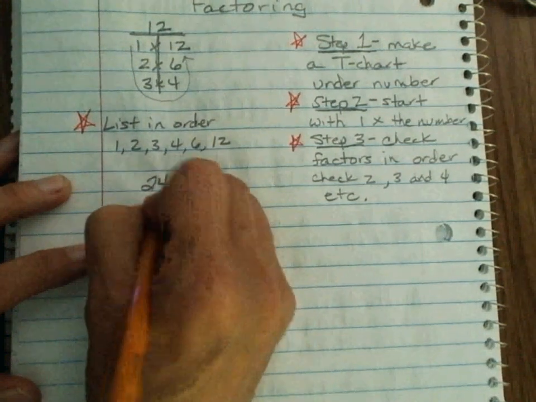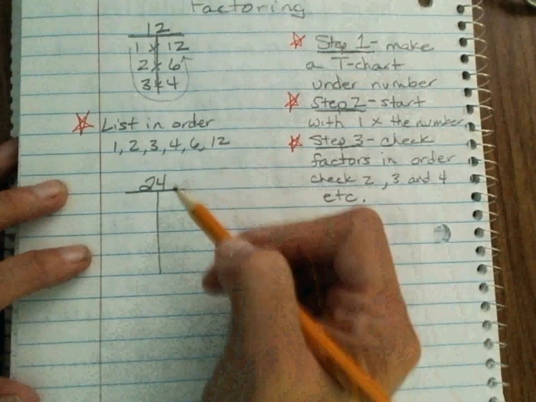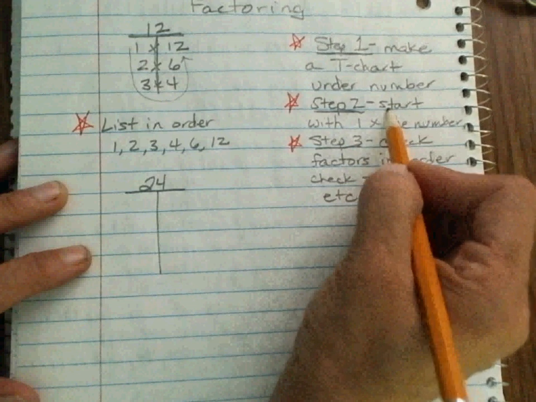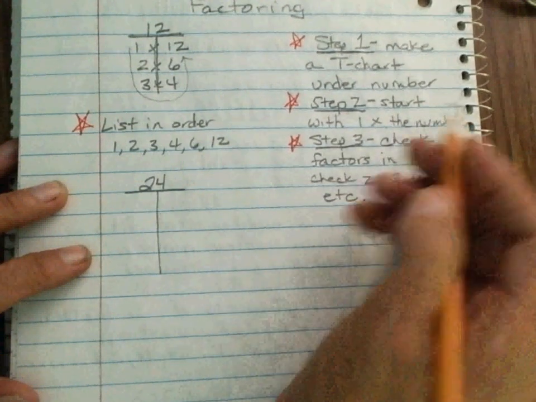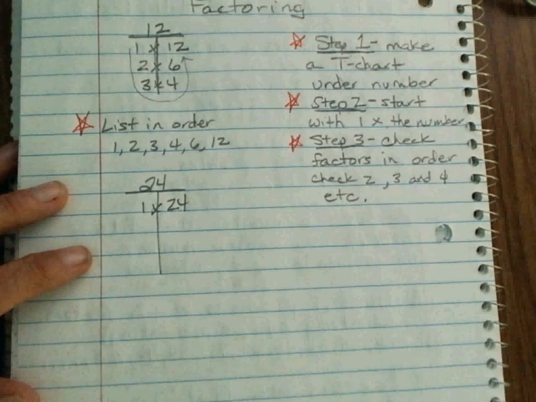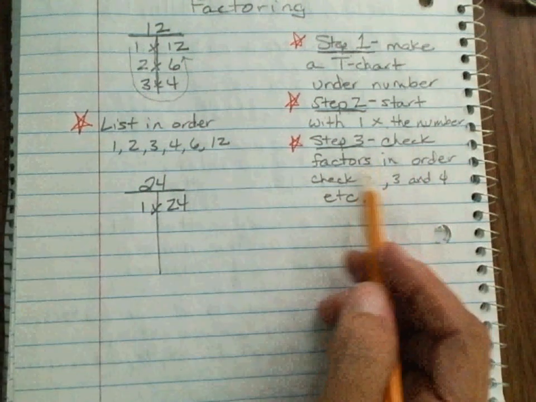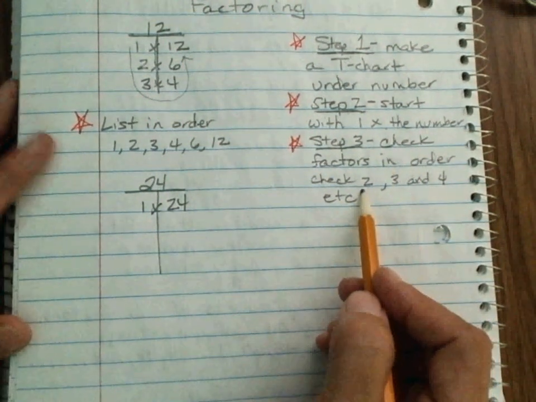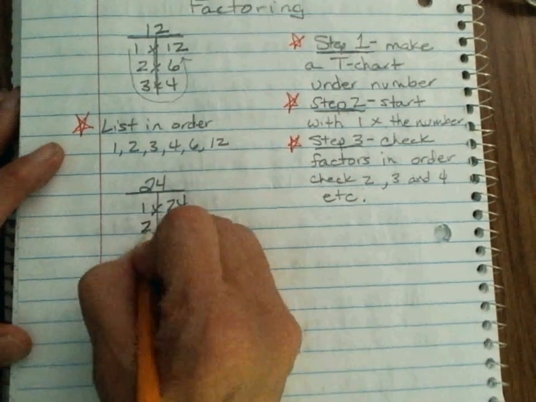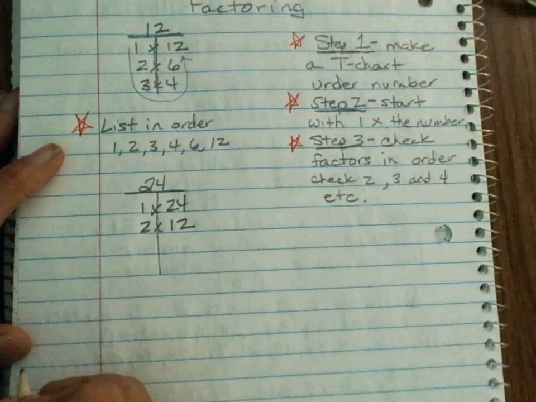Okay, so let's try listing the factors of 24. So step 1, I'm referring back to step 1. I've made my T-chart. Step 2, start with 1 times the number. I mean, that's easy. 1 times 24. Okay? Now I'm going to check the factors in order. Okay, so 2. 2 is an even number, 24 is an even number, so 2 times 12.